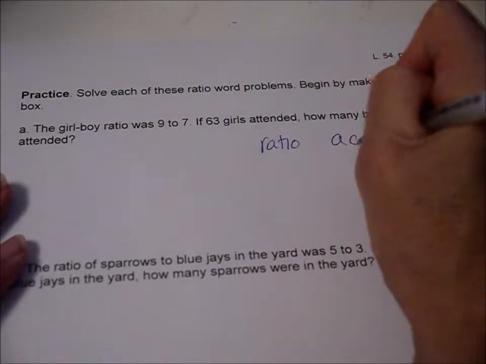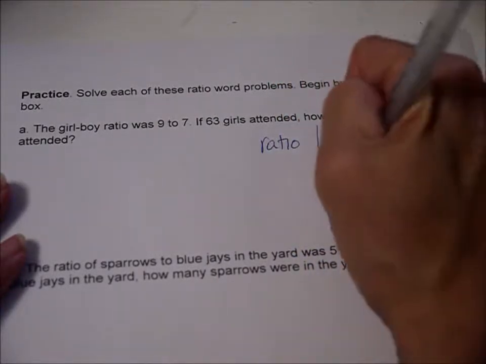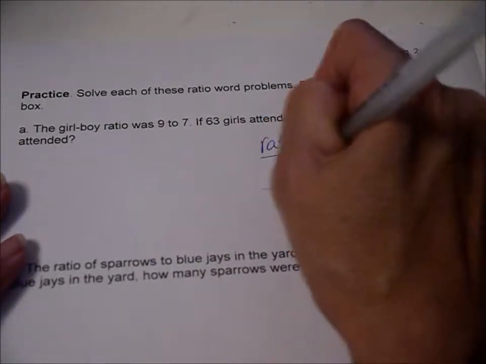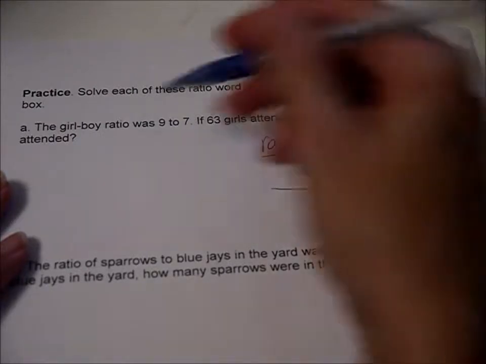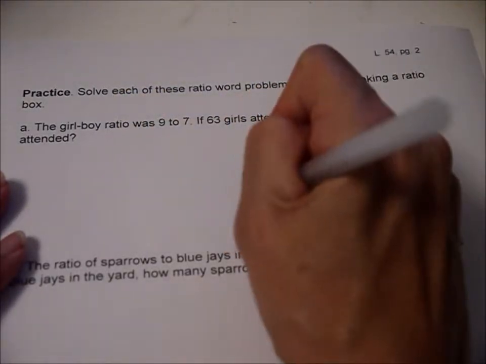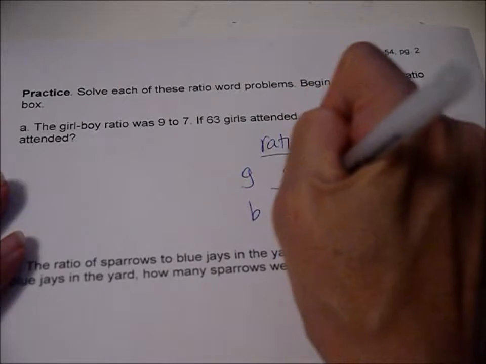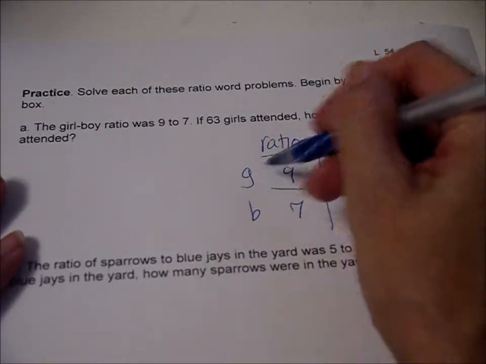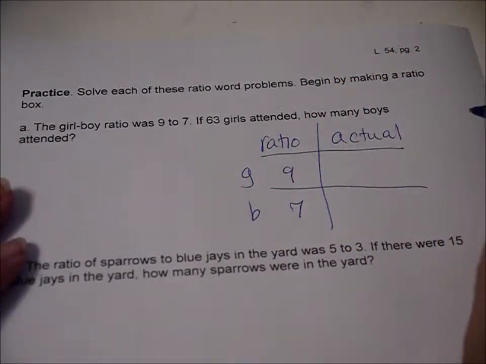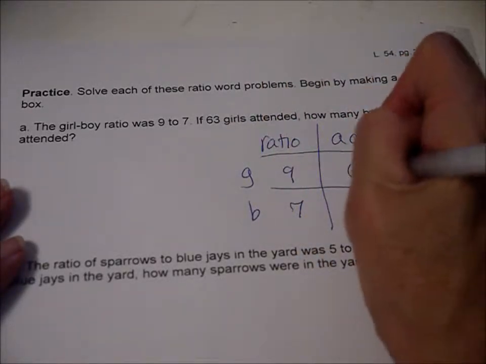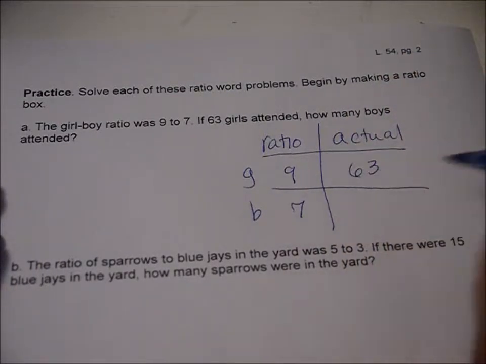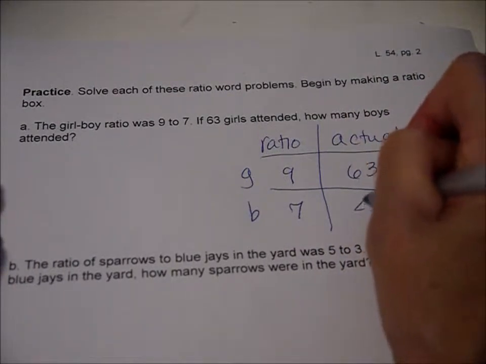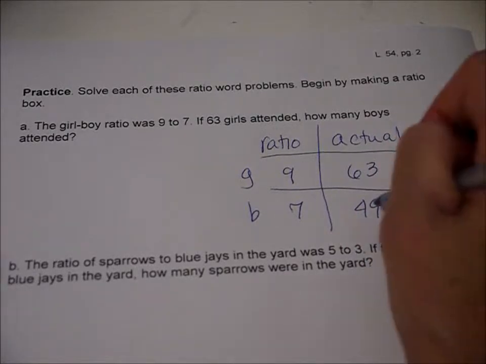ratio to actual. Sometimes I don't even do the border of my chart. This is good enough, right? So they say the girl-boy ratio. So that means girl there, boy there, 9 to 7. Make sure 9 goes with girls, B goes with 7. Or boys. So 63 girls. That goes right here. Now notice that, yes, 9 times 7, so this should be 49, right? So let's go check.